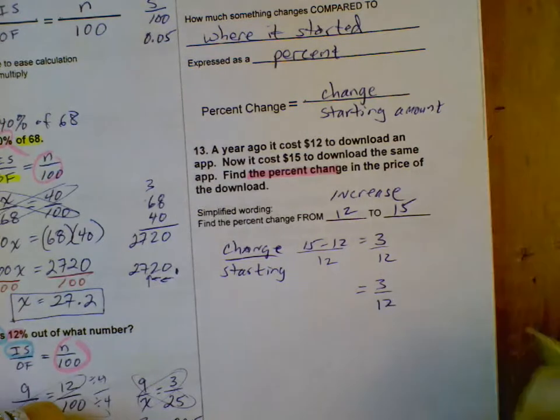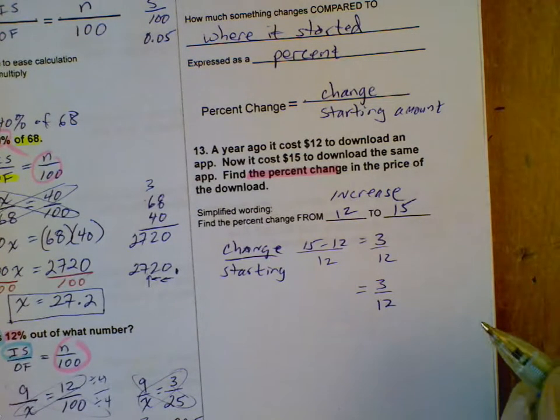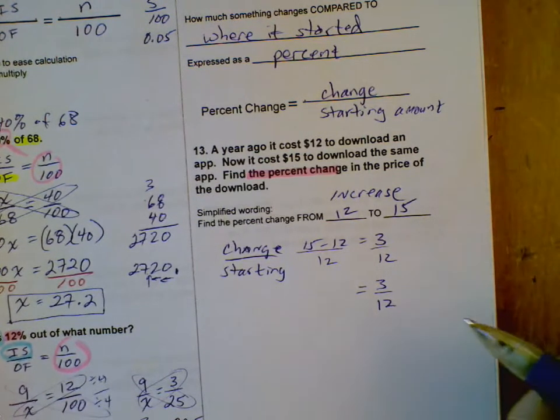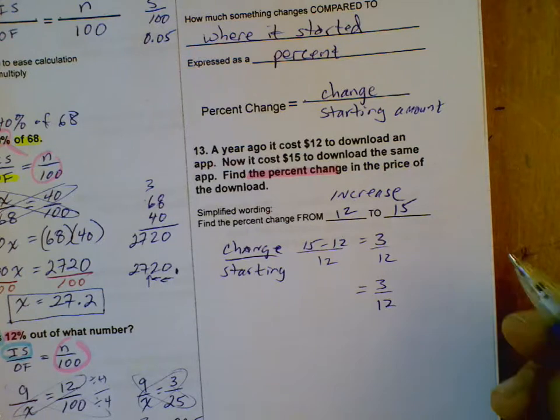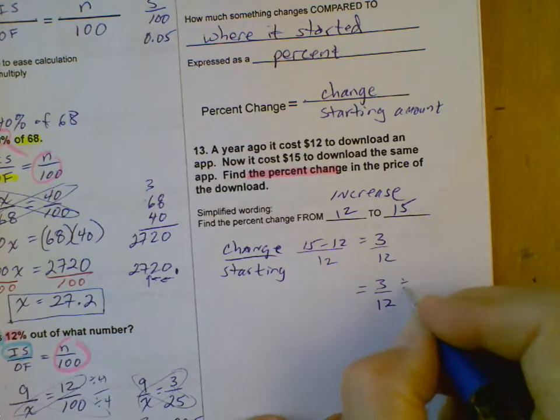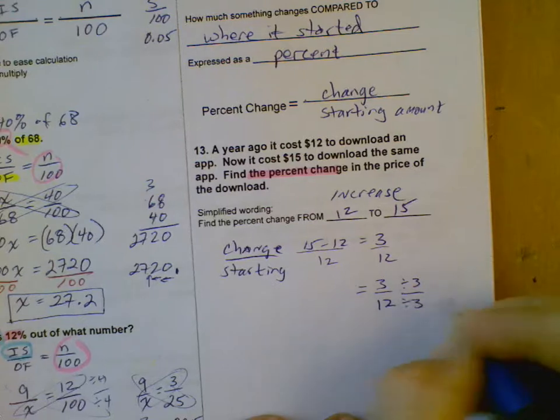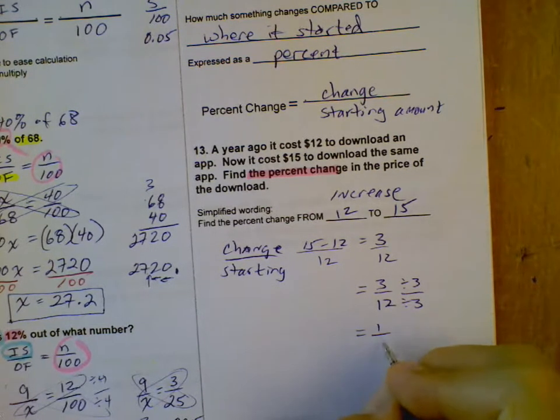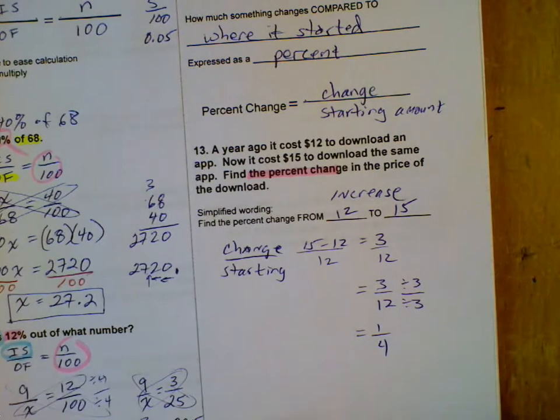Well, what does 3 over 12 simplify to? Because we want to write this as a percent. And we've got a couple different ways we can do it. If I divide top and bottom by 3, would that help me? That's going to equal 1 out of 4. Oh, I like that. Why do I like that? Because changing from a fraction to a percent, there's a couple ways to do it.